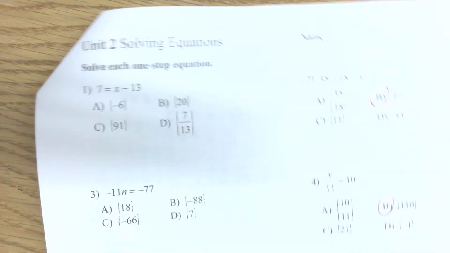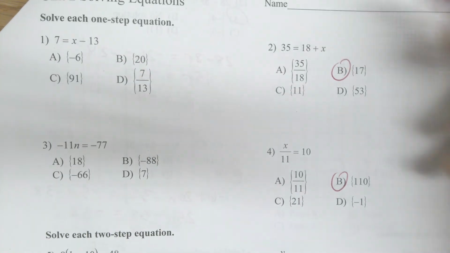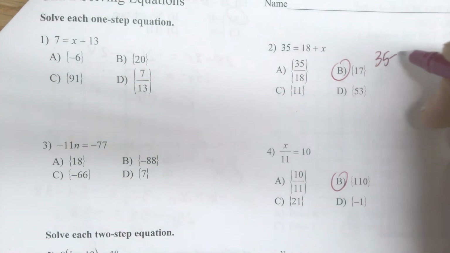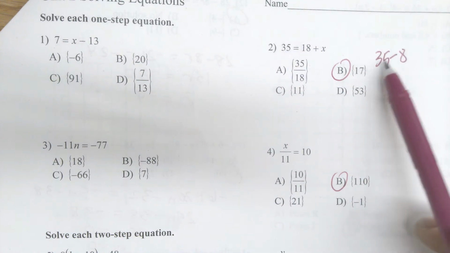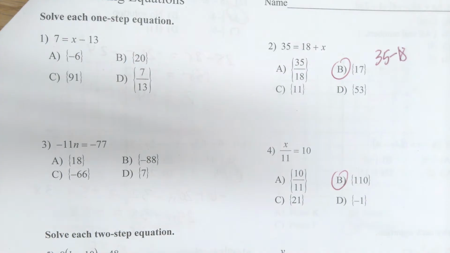Here is chapter 2, solving equations. Just do the opposite. This one would be 35 minus x, or sorry, minus 8.